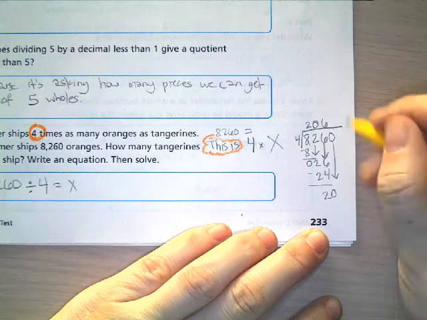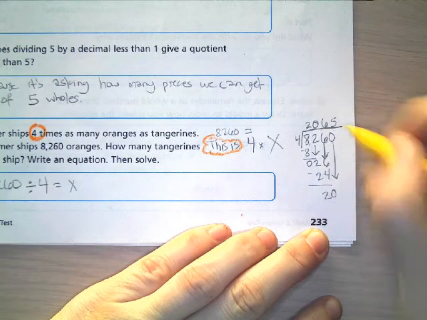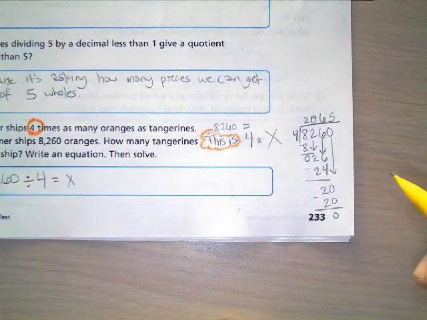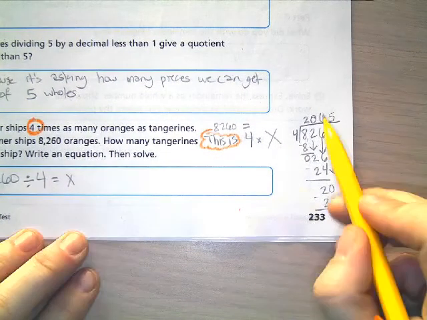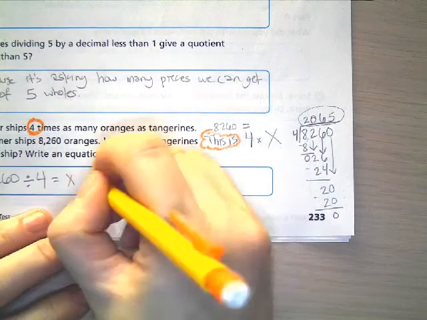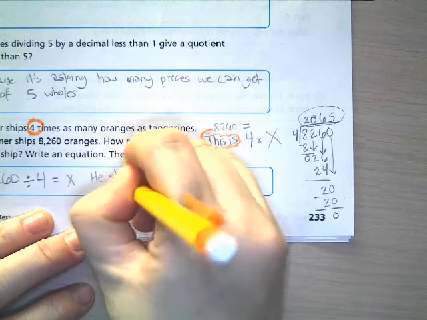And how many times does 4 go into 20? Exactly 5 times, so 5 goes on the answer line. You prove it by subtracting 20 and getting 0. So then solve. Because this is a story problem, we're going to circle our answer up here, and then we're going to put it in a sentence.